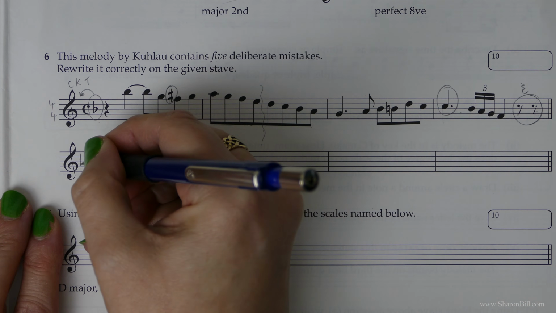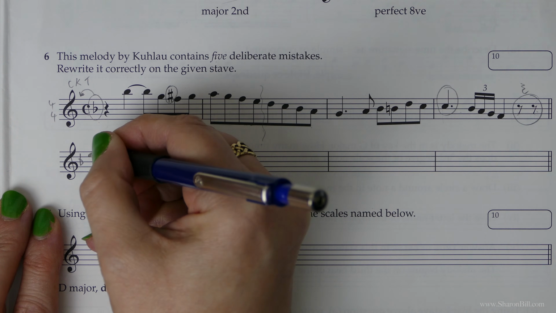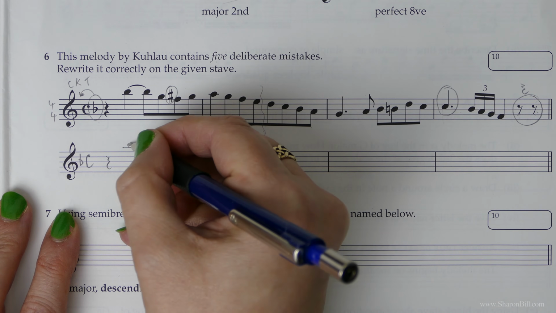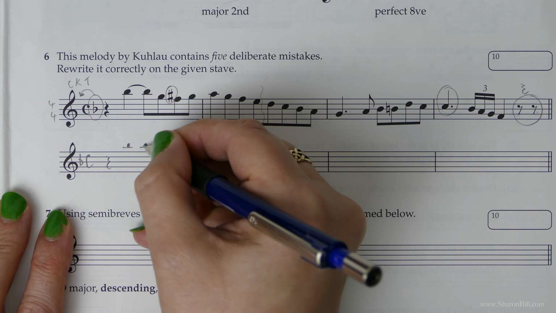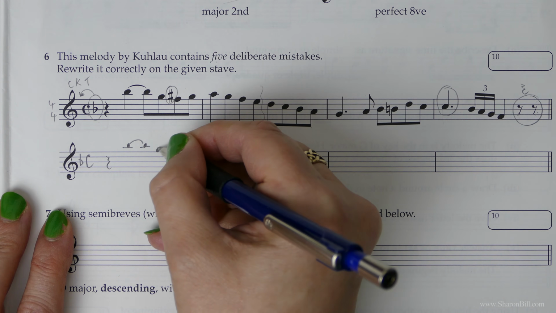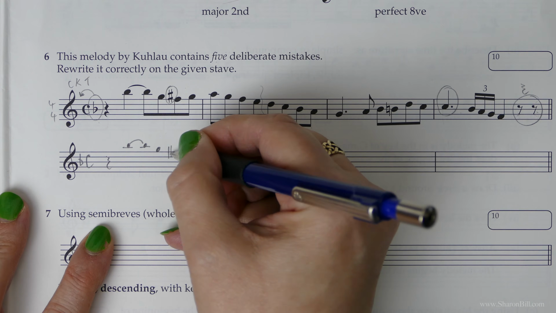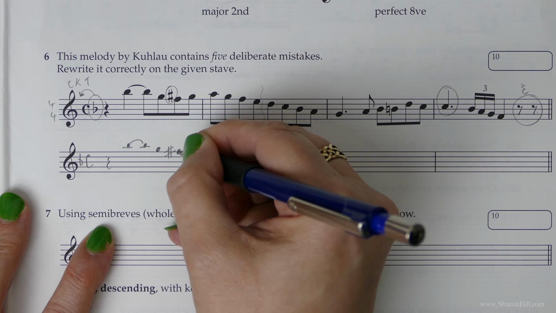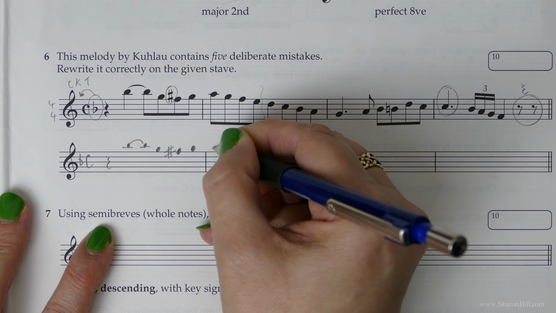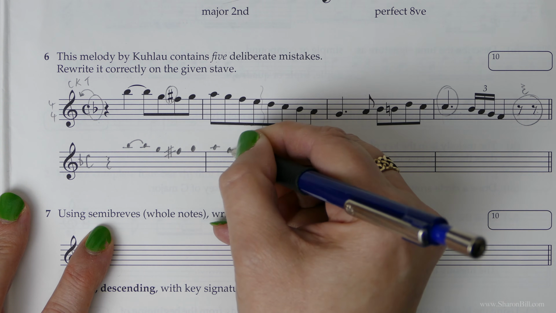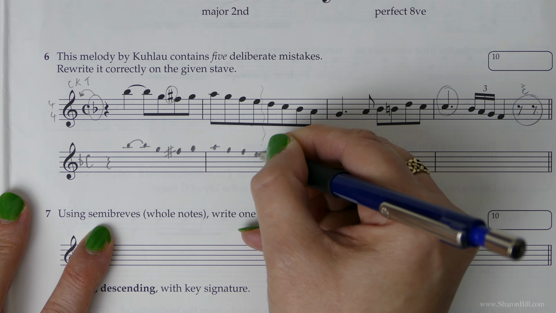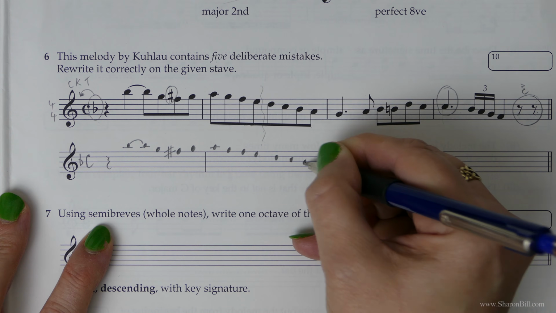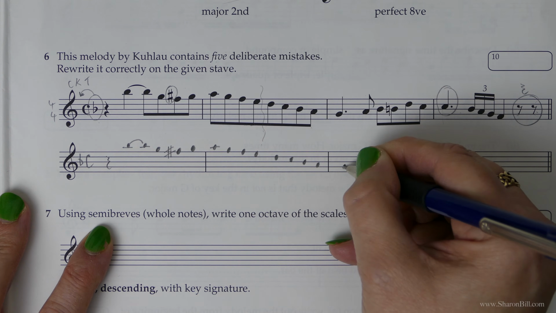So key signature first, then time signature. So this is okay so far. However, we need to make sure that sharp has the line going through the centre of the square. And now that's correct. Okay, the note heads are in the correct place, so we don't change those, but we will have to watch when we beam that. This bar is okay.